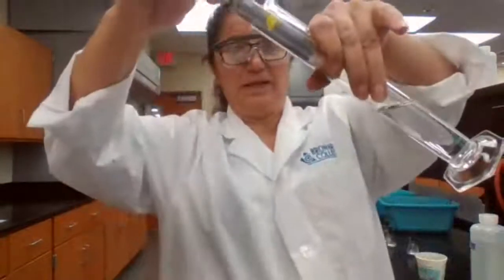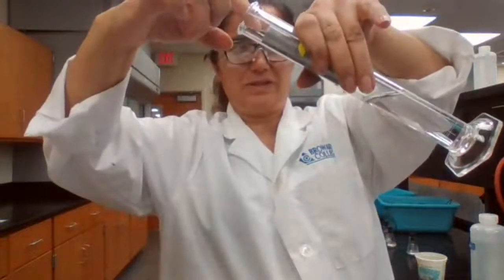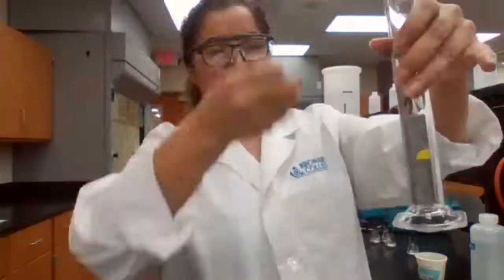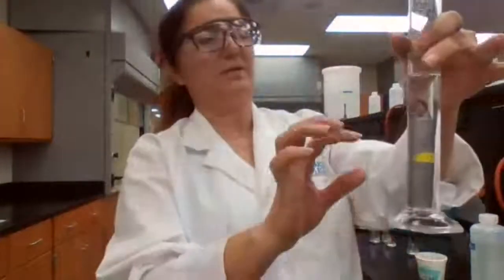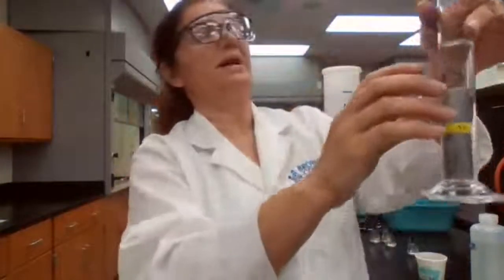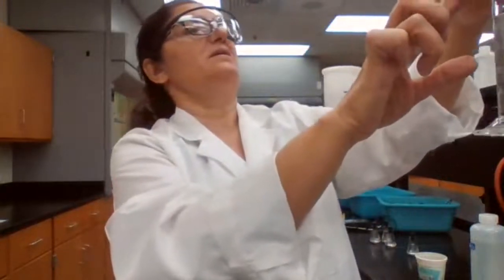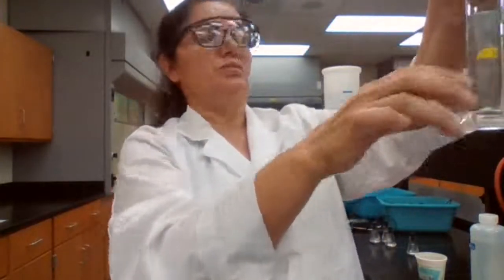Then slowly from the side of the graduated cylinder we are going to slide it down, because if you drop it fast it can break the cylinder or water can splash. It's 70.1. Okay.